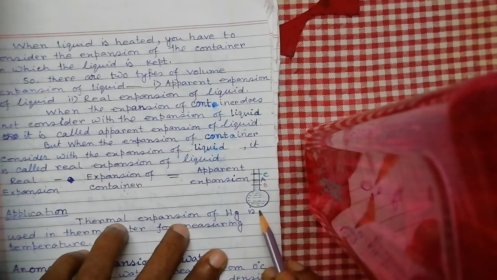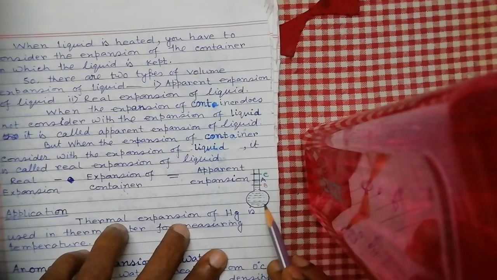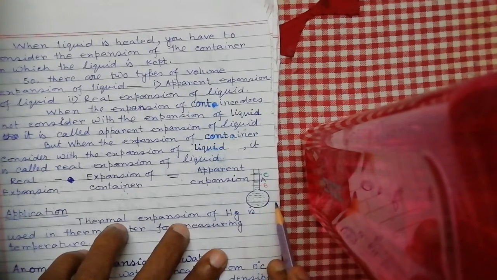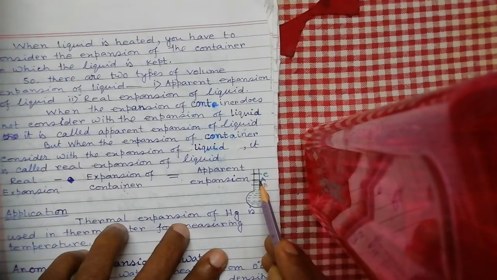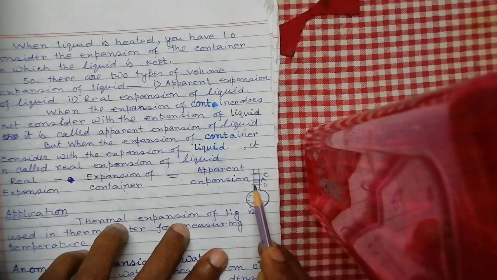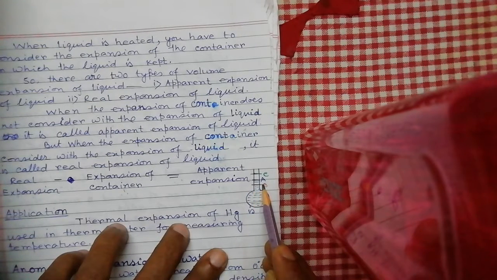Now when you heat the liquid, which will be heated first? The container will be heated first. So the container will expand. If the container expands, then the liquid surface comes down, and say it comes down ultimately to B.